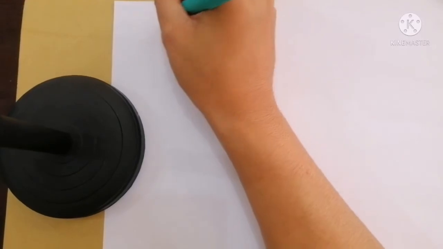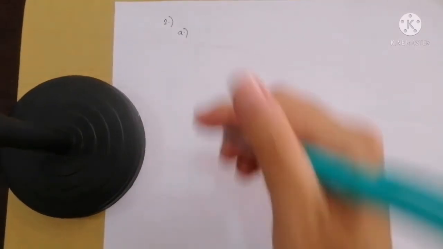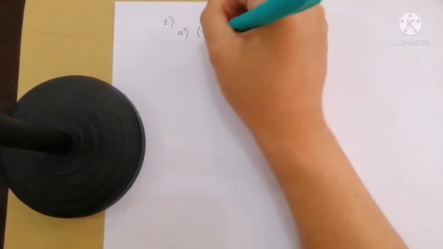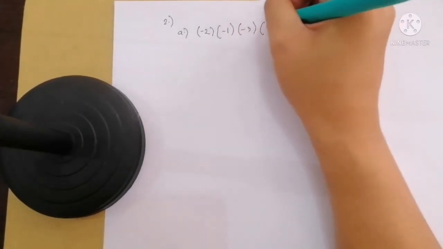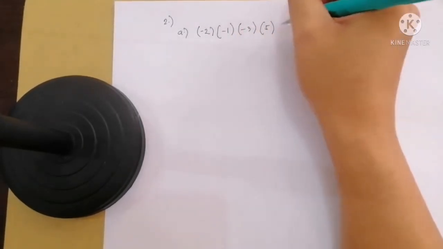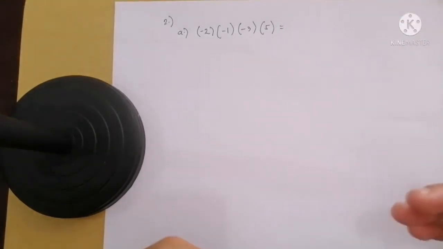Now let us consider examples with more than two factors. So we have here example number 2. We have negative 2 times negative 1 times negative 3 times positive 5. Now let us try to group that.